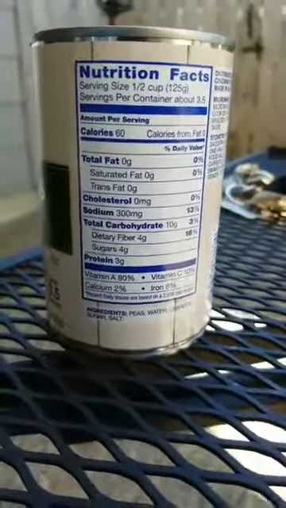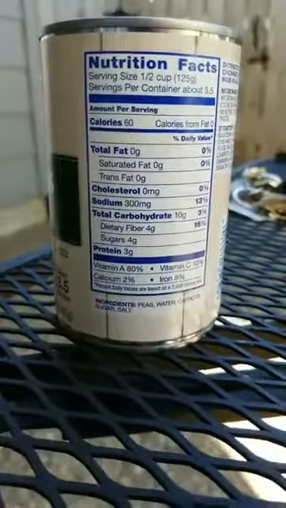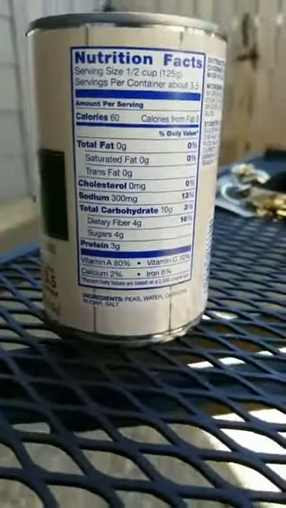Anyway, so let's move on down. So we see 60 calories that are in 1/2 cup. Okay. Then we'll move on down to total fat.